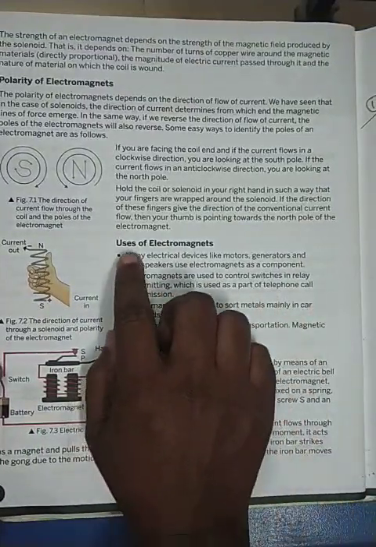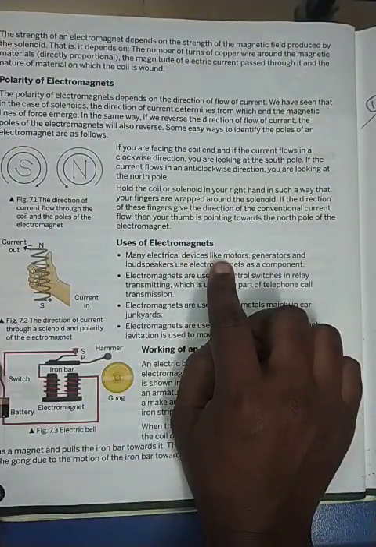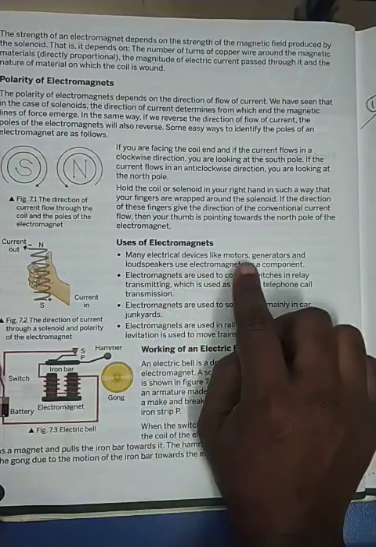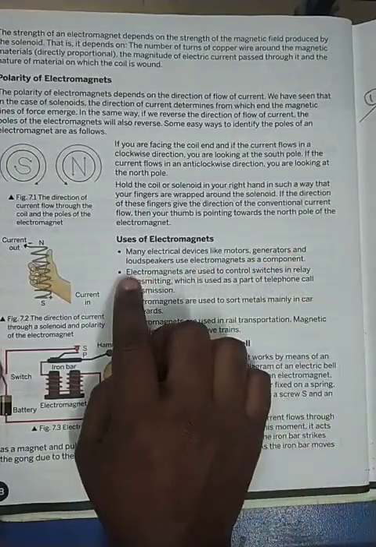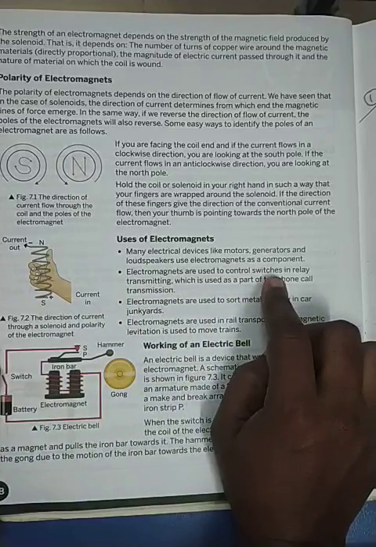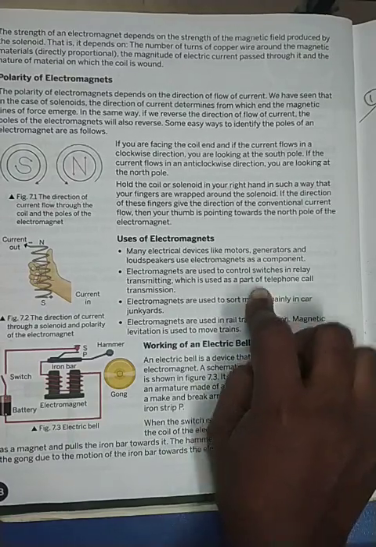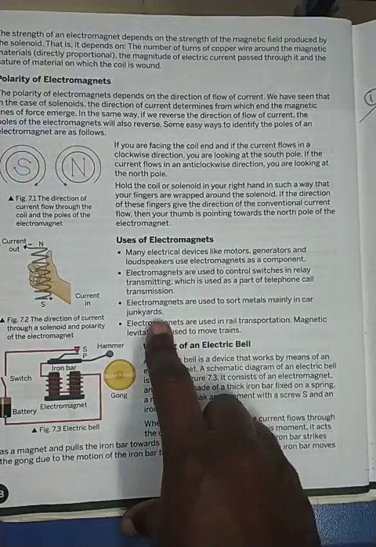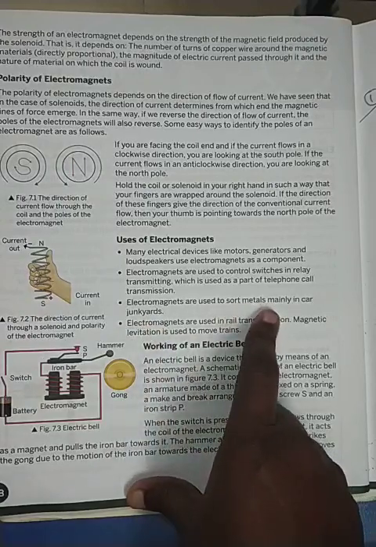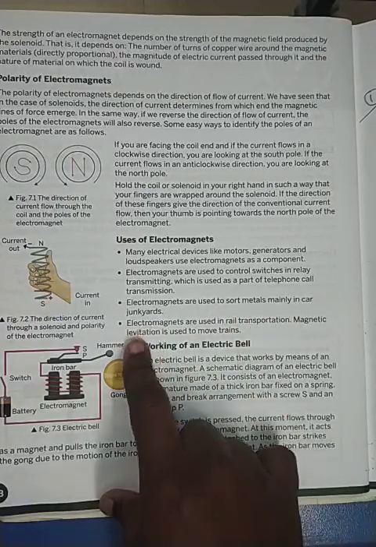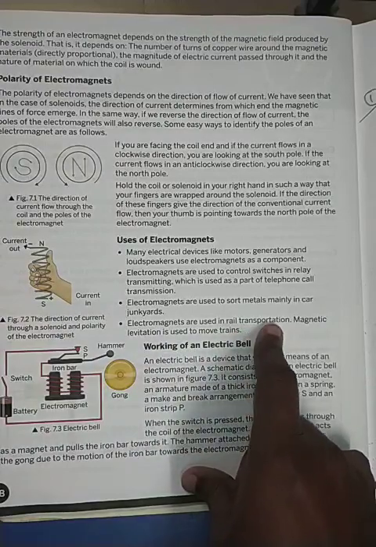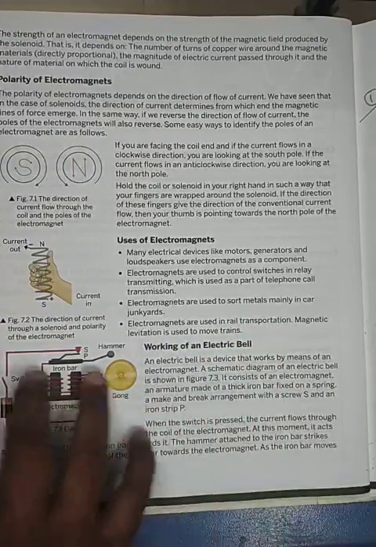Next, what are the uses of electromagnets? Electromagnets are mainly used in motors, generators, and loudspeakers. Then they are used in relays, like our switch gears. In every house you will have a relay. The moment the fuse is gone, the relay also will be down. It is also used in sorting metals in car junkyards, and in rail transportation, all these metro trains.